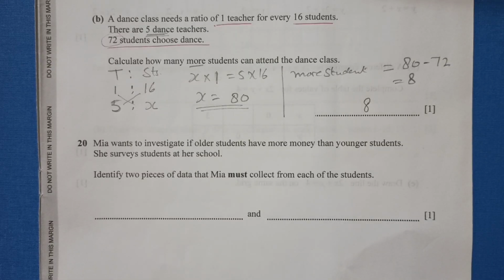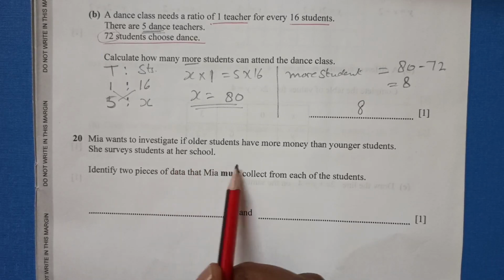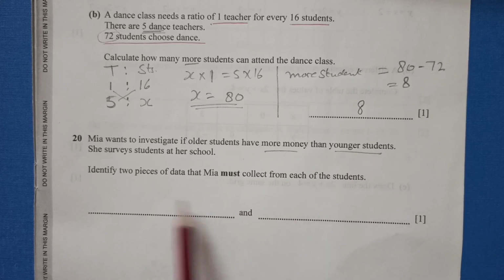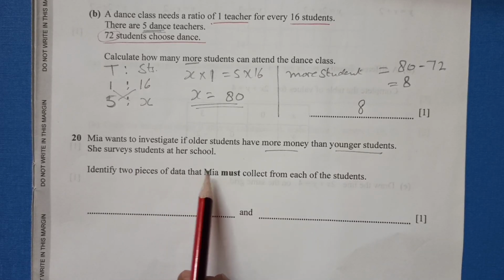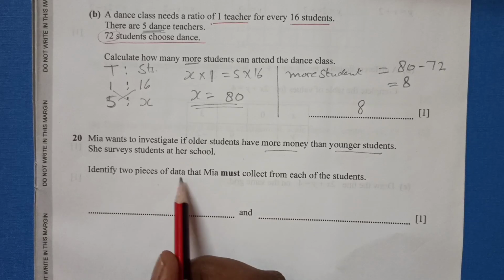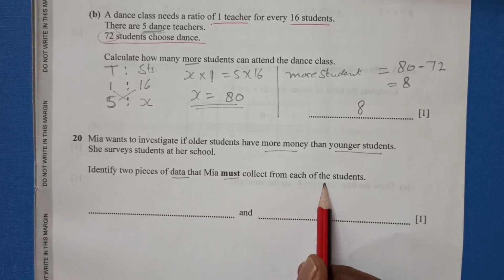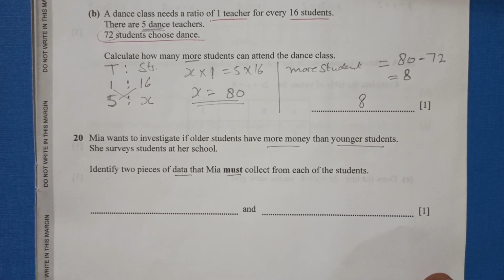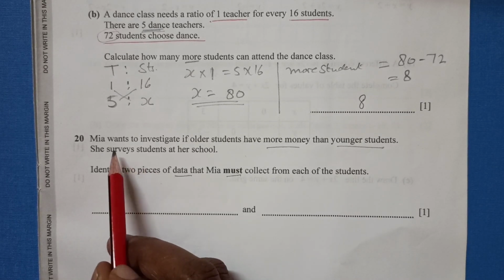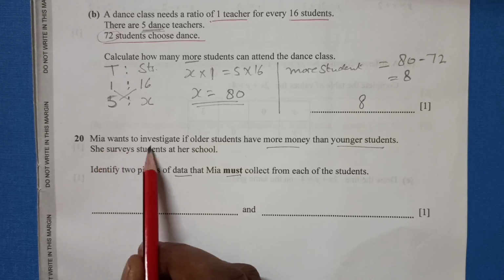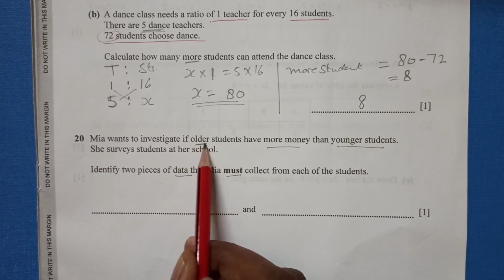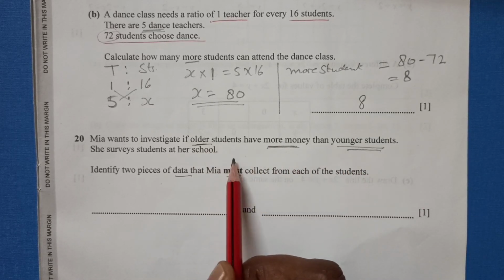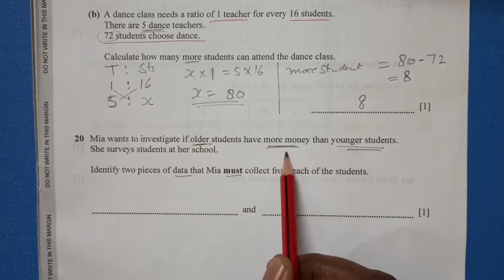Question 20. Mia wants to investigate if older students have more money than younger students. She surveys students at her school. Identify 2 pieces of data that Mia must collect from each of the students. Now we need to write down 2 keywords here. So let's read the question again. Mia wants to investigate if older students have more money than younger students. So what she is doing, she is comparing the age and the money.